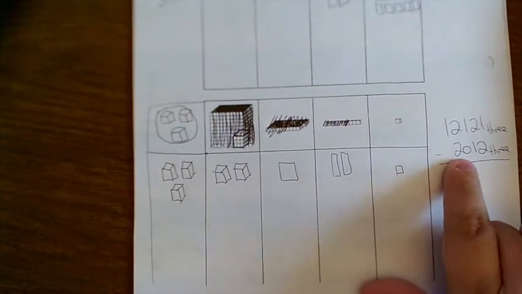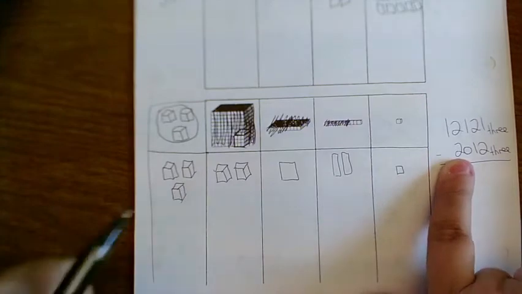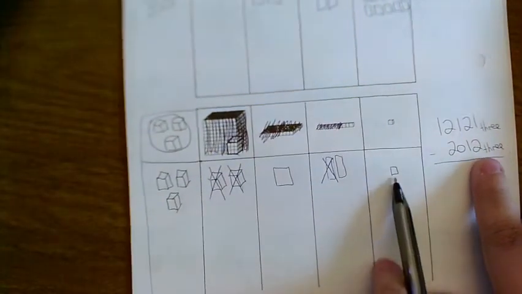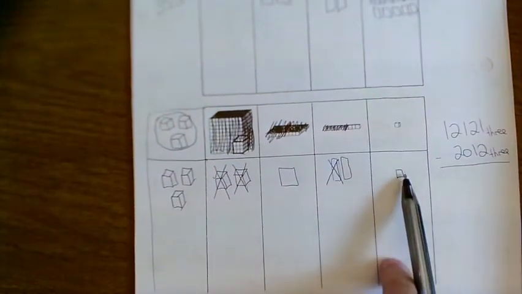And then we need to take away 2 cubes. We need to take away no flats, 1 long, and then we would need to take away 2 units, but we only have 1.